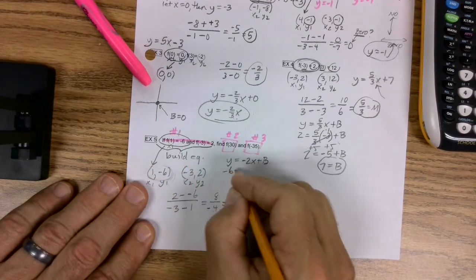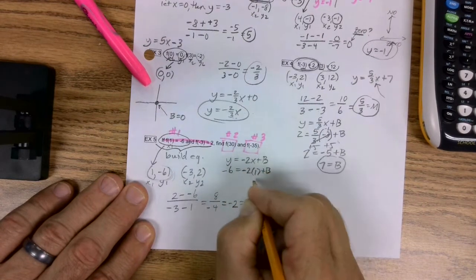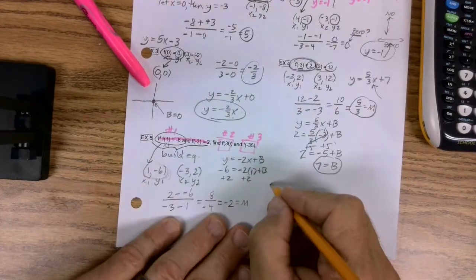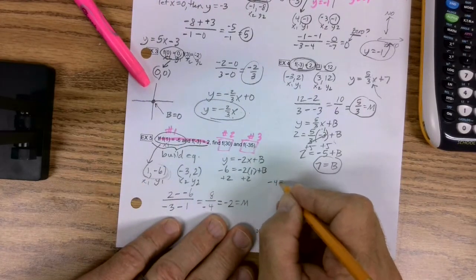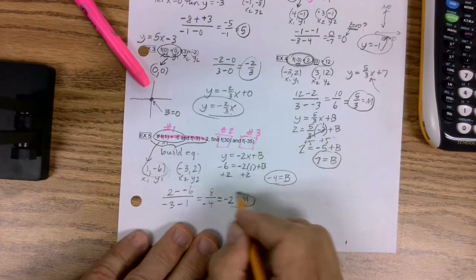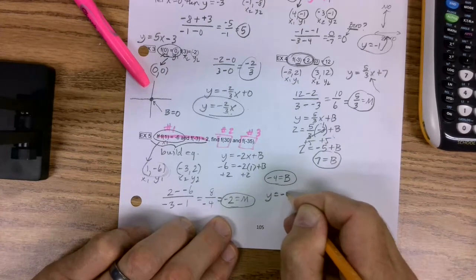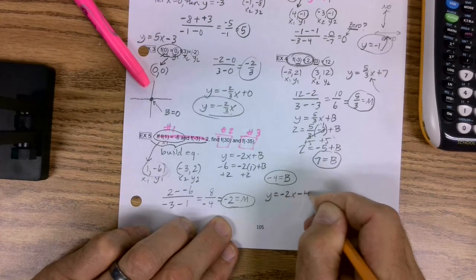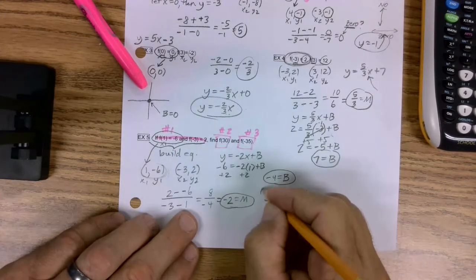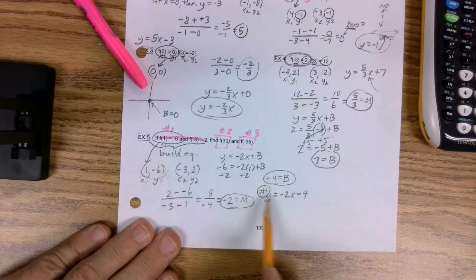So y equals mx plus b. So I got to add 2. And I'm running out of space a little bit, but -4 equals b. Put this together with this, and I found my equation. y equals mx and then b. I'm done with problem number 1. The answer to number 1 is right here.